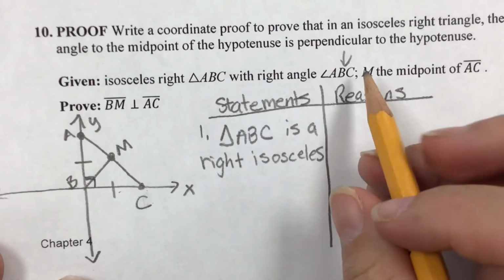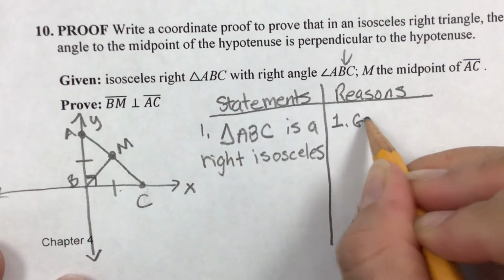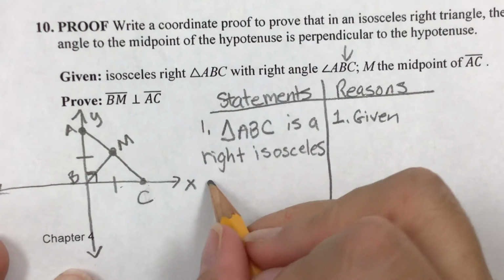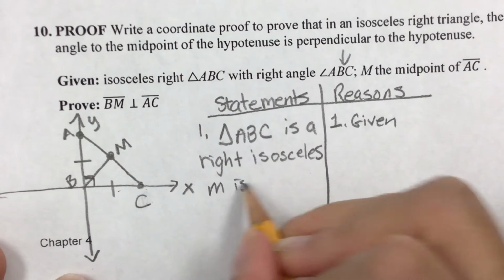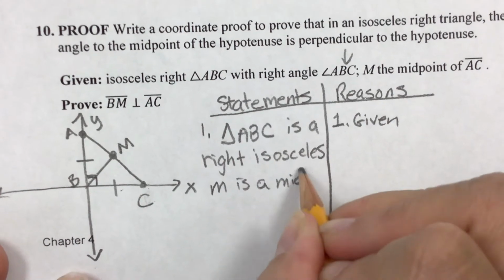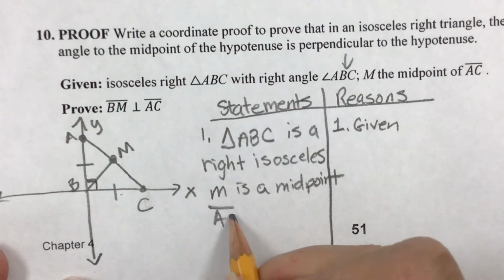And that information was given. The other part that was given is that M is a midpoint to the segment AC.